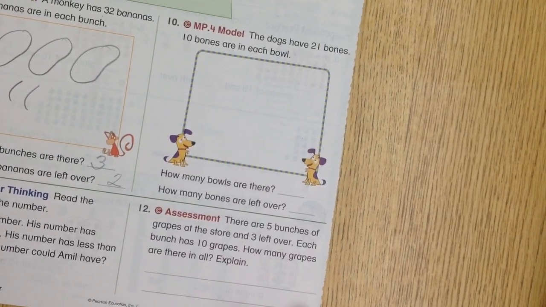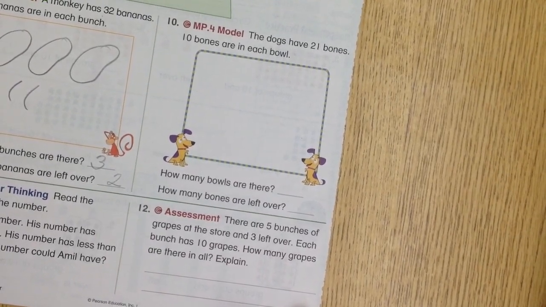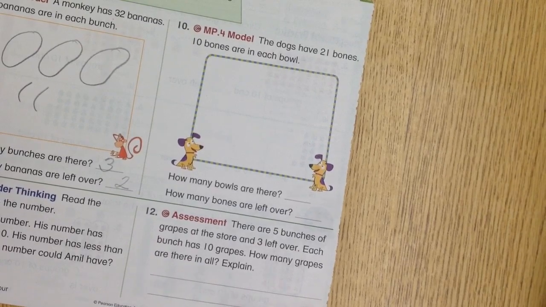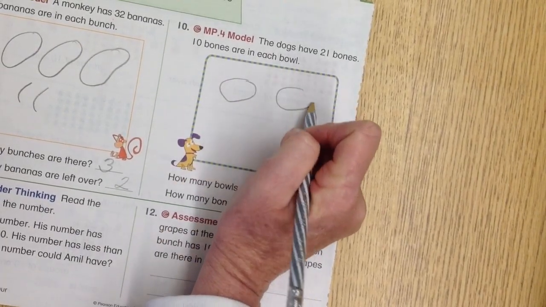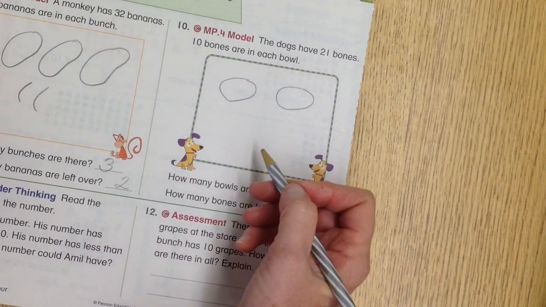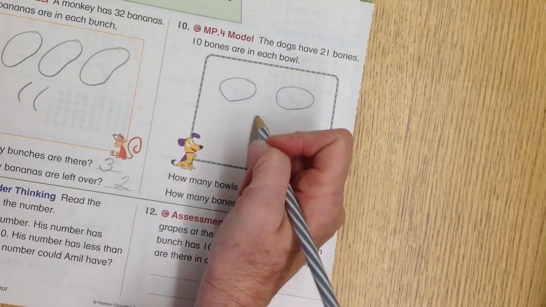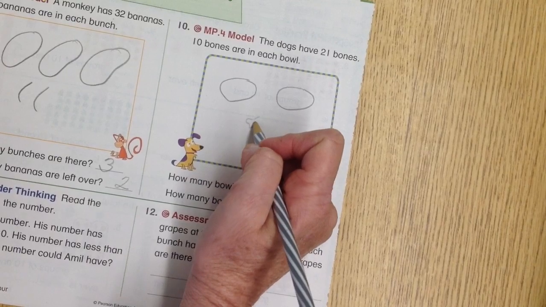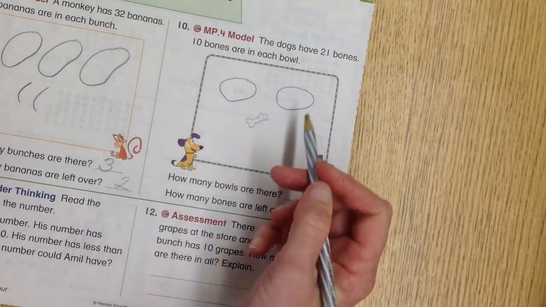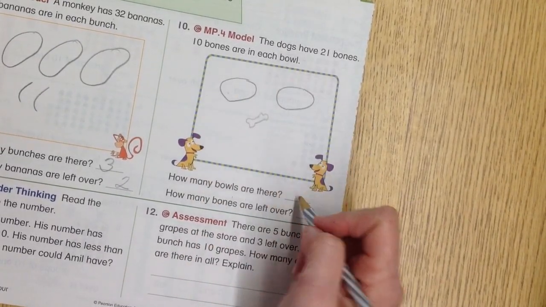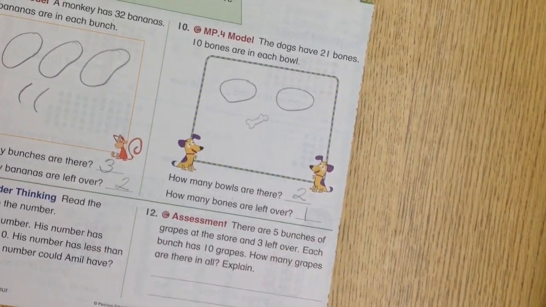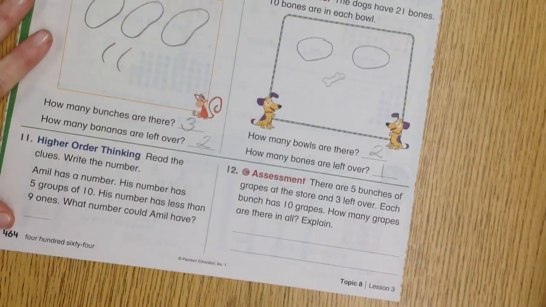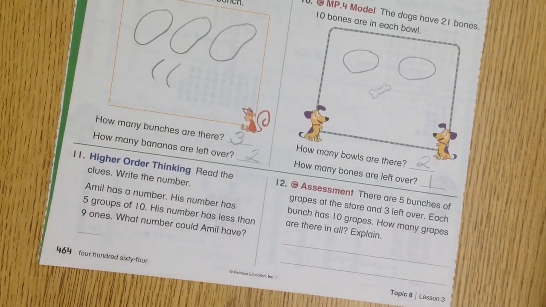Number 10, the dogs have 21 bones. 10 bones are in each bowl. So let's see, we have 10, 20, I can't do another one, that'll be 30, that's too many, and 1 little bone left over. All right, so how many bowls are there? 2 bowls. How many bones left over? 1. 21.